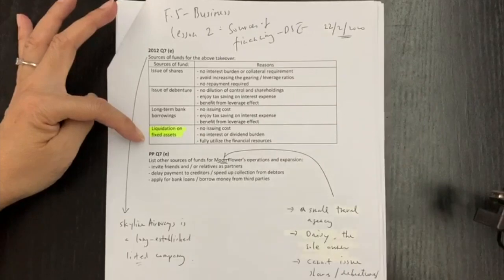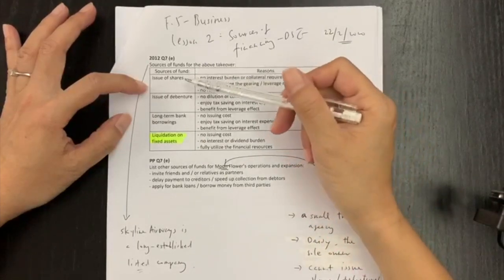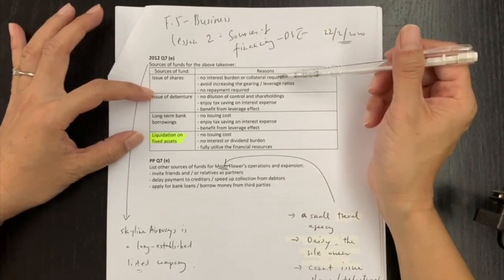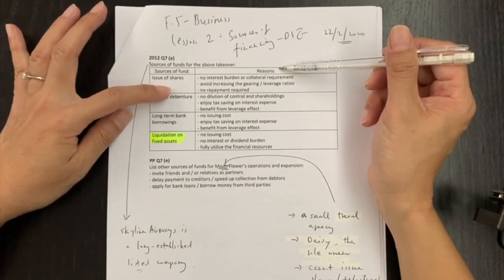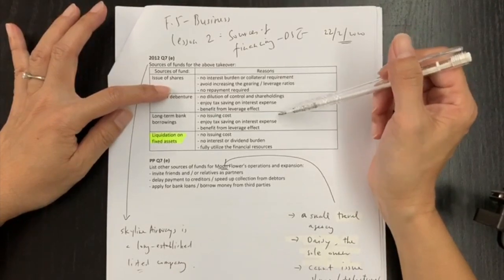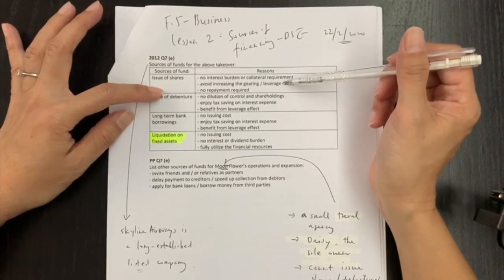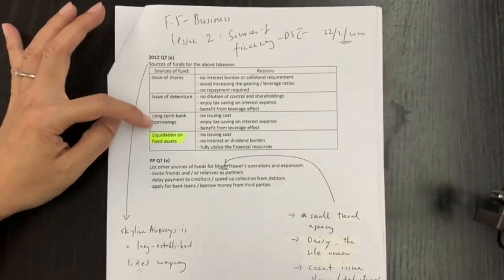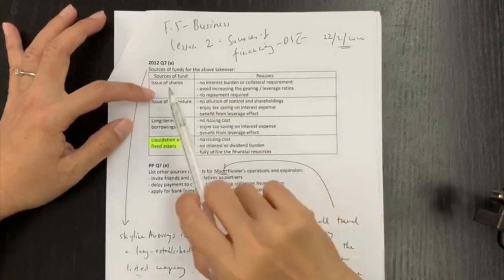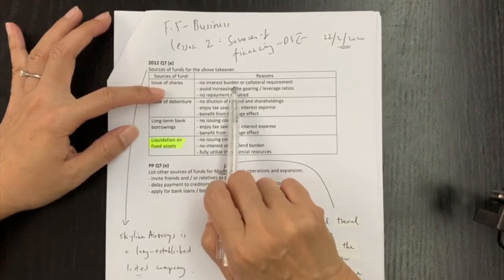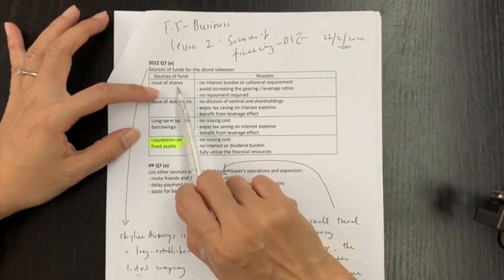After you have mentioned all these methods, you have to give reasons why you do an issue of shares. You will realize that all these points are also the advantages and benefits of issuing shares, issuing debentures, and long-term bank loans. If you issue shares, you don't have an interest burden. Why? Because what do you pay to shareholders?